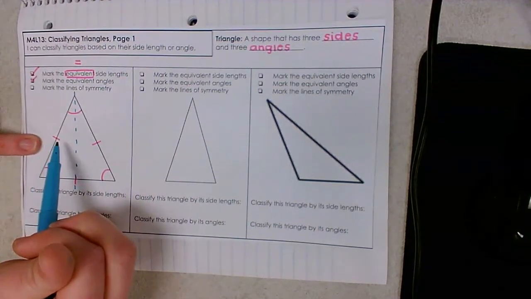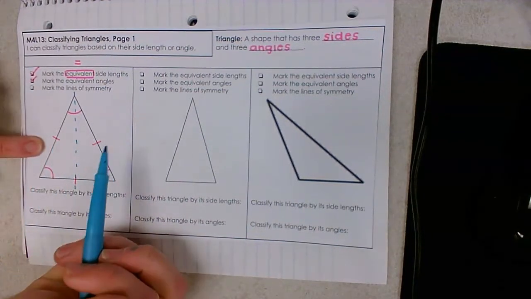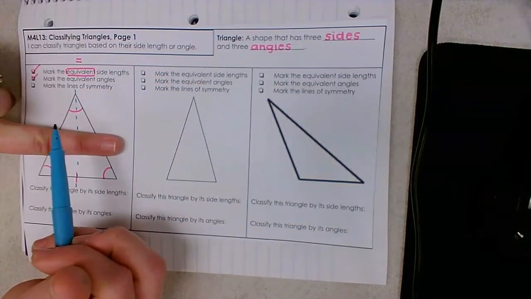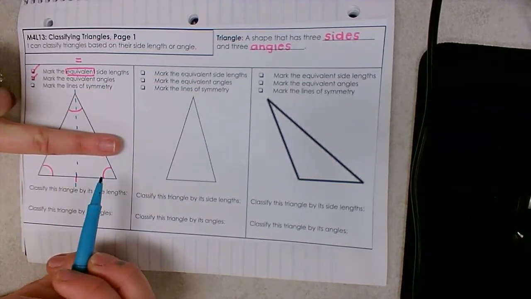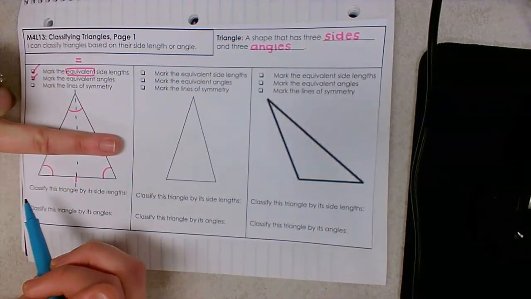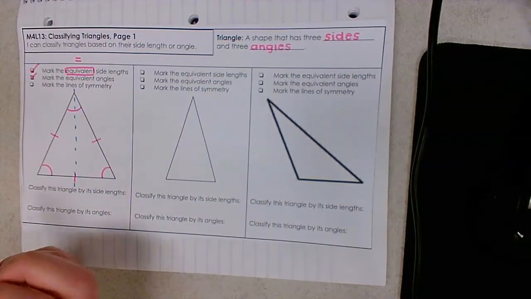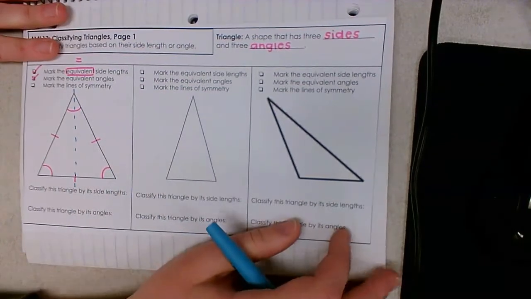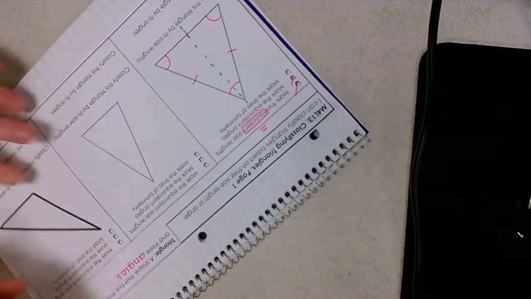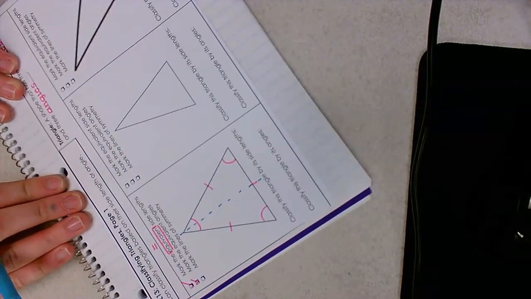Does the same work if I go horizontally? If I go side to side this way, the top half of my triangle comes to a point, while the bottom half of my triangle looks like a trapezoid, so that line of symmetry wouldn't work. What if I turned it diagonally? Any way that I turn my triangle so that this is the top point or so that this is the top point, I can still form that line of symmetry.